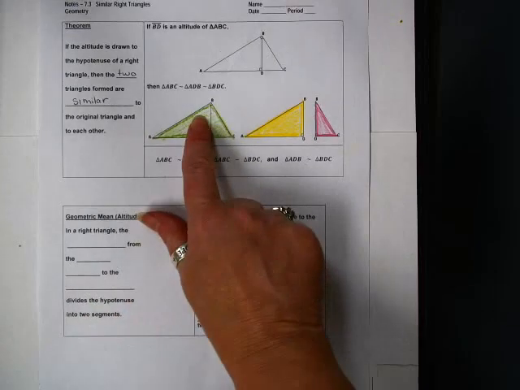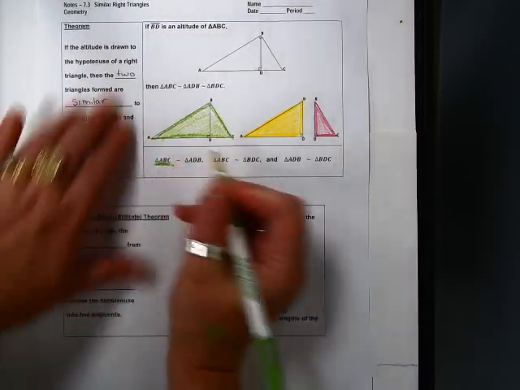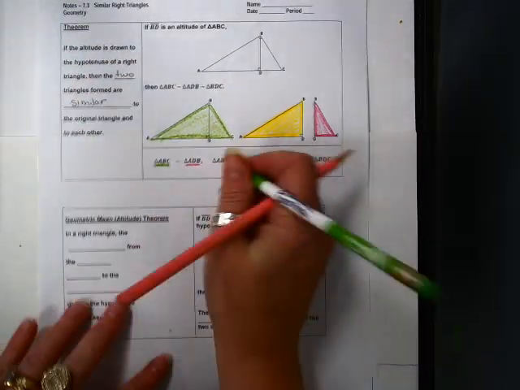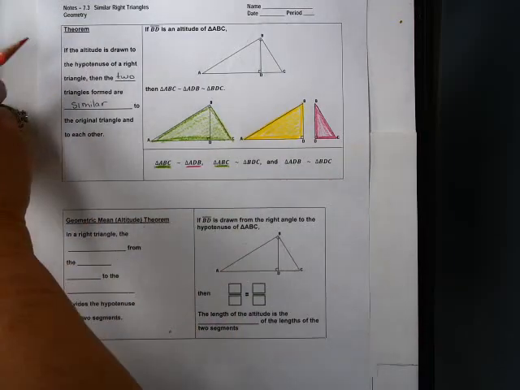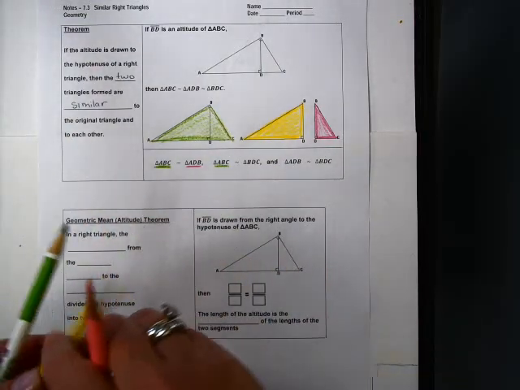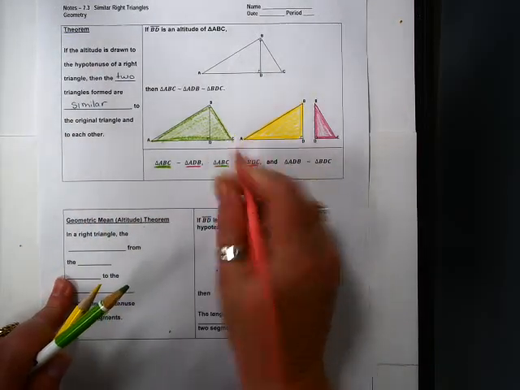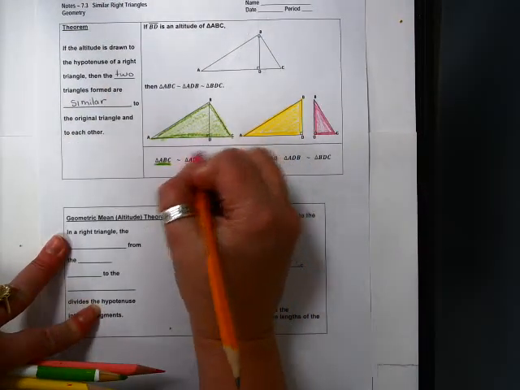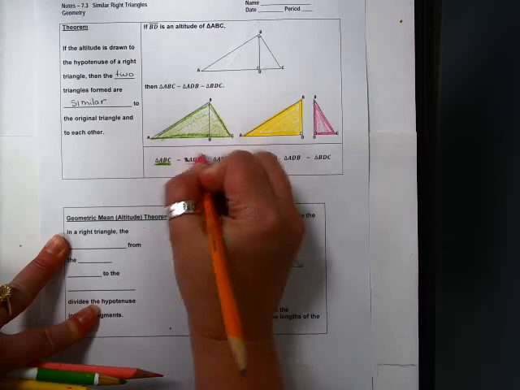Okay, what this is saying is that they are all similar. Large, which is green, is going to be similar to the medium. The large one is going to be similar to the small one. Oops, I colored that wrong. Don't follow me, folks. I made a mistake. I chose the wrong color to highlight this in.